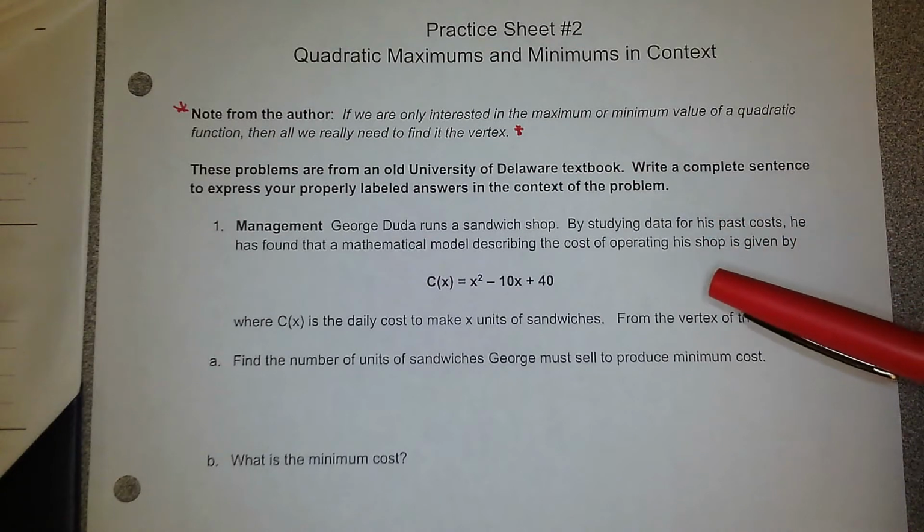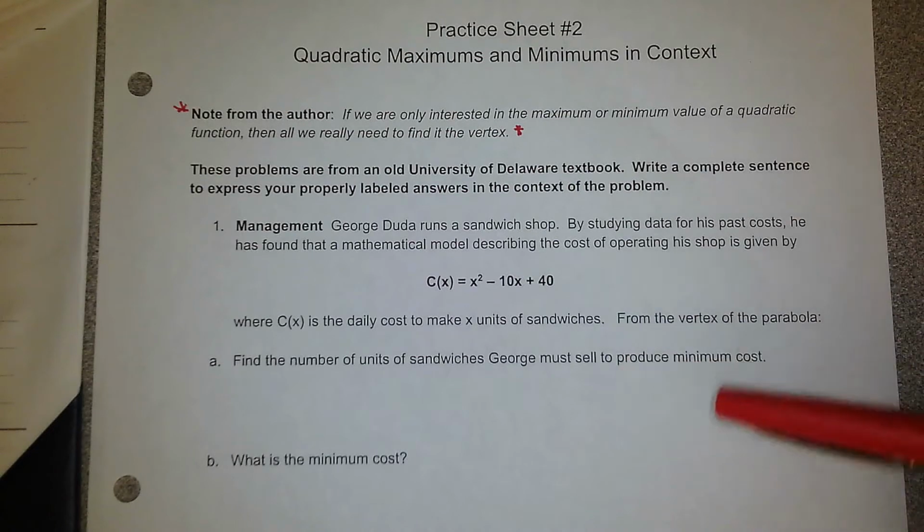These are from an old University of Delaware textbook. We're going to do the questions pretty quickly, I hope. Management question: George Duda runs a sandwich shop, and by studying data for his past costs, he has found a mathematical model describing the cost of operating his shop.